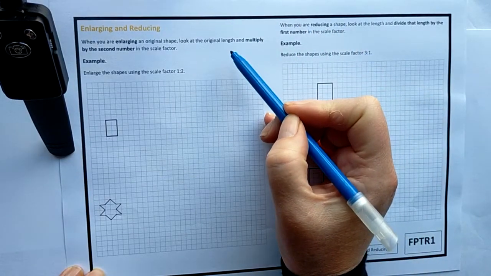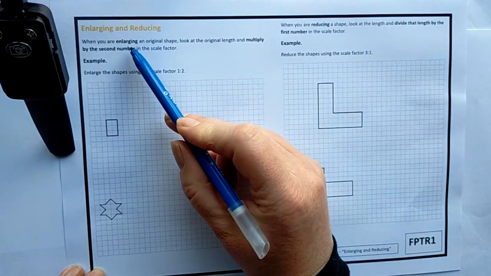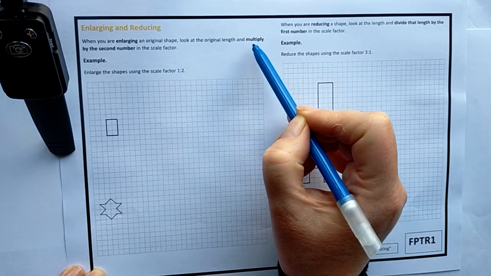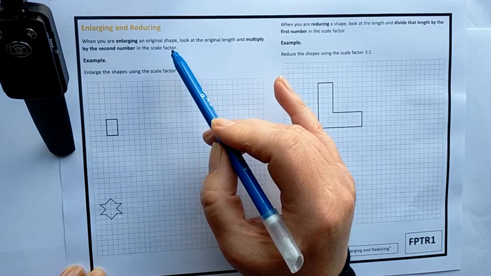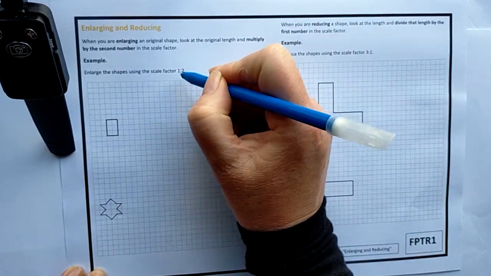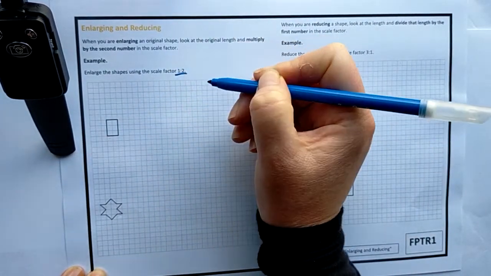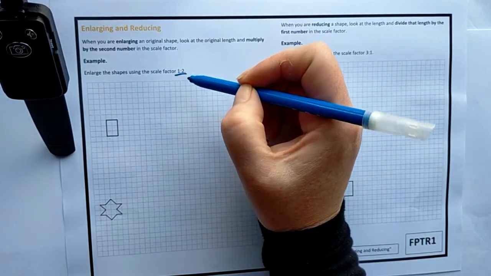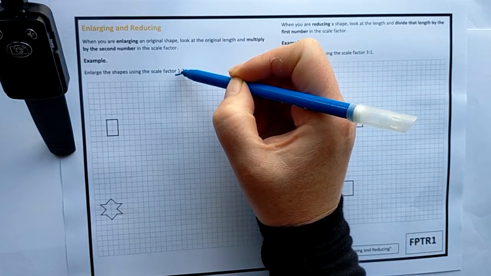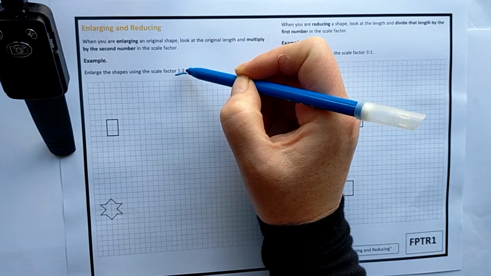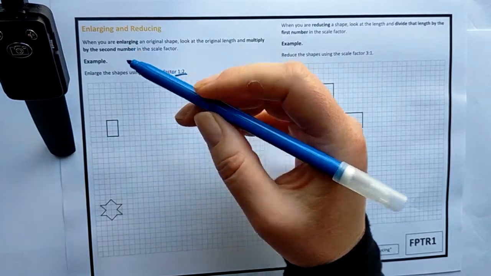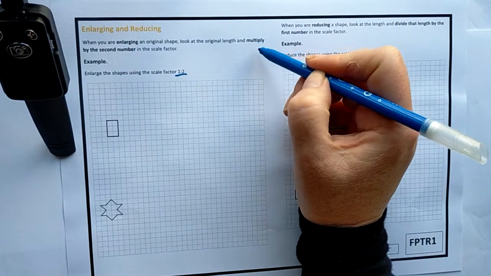So on your reference sheet, it says if you're enlarging a shape, you need to look at the original length and you need to multiply it by the second number in the scale factor. So your scale factor will be given to you in a ratio as a general rule. So these questions here say that you need to enlarge the shapes using a scale factor of 1:2. So we need to look at our original length, and because we're enlarging, which means getting bigger, then we're going to multiply.